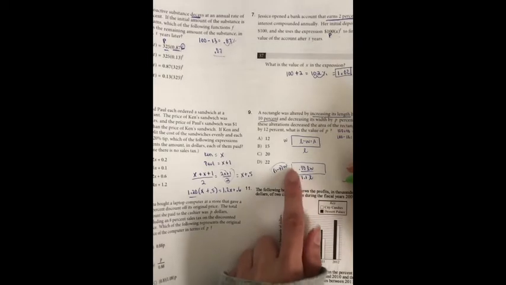Okay, so the L and W are essentially negligible. So what you're saying is 1 minus P times W times 1.1 times L is equal to 0.88 LW. The L is going to cancel out with the other L, and the W is going to cancel out with the other W. So you have 1 minus P times 1.1 equals 0.88.